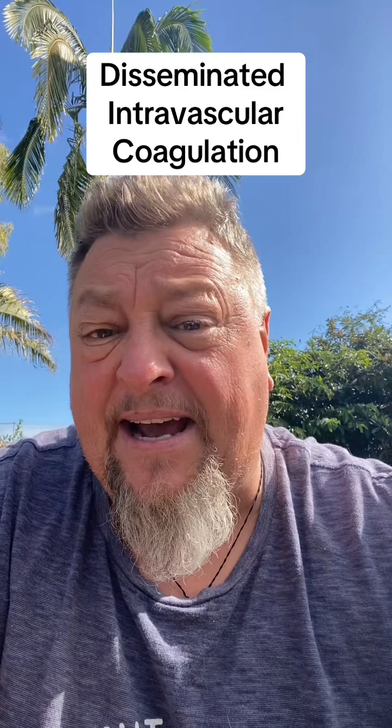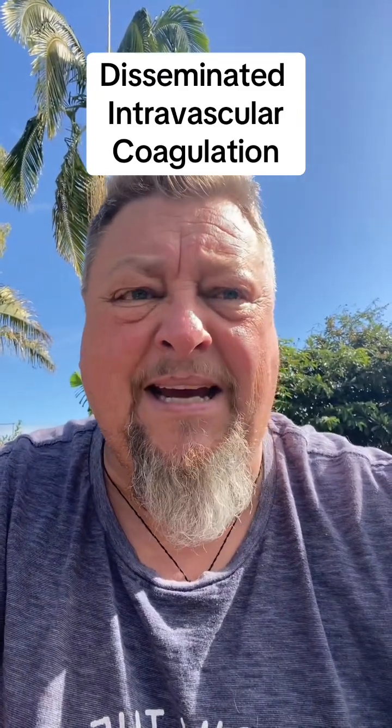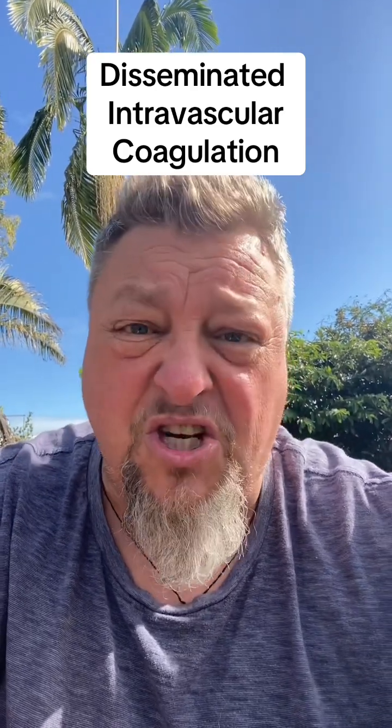Disseminated intravascular coagulation is often triggered by something that initiates a widespread coagulation event in your blood. Now, that could be a septic trigger, such as infection. It could be a major trauma. So a form of DIC is a trauma-induced coagulopathy.